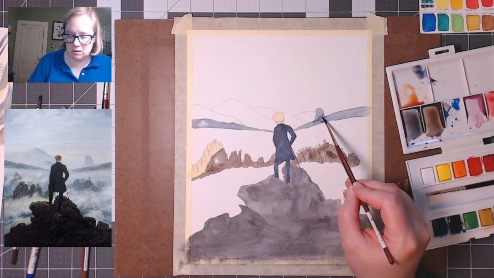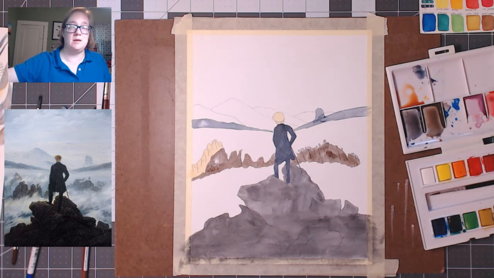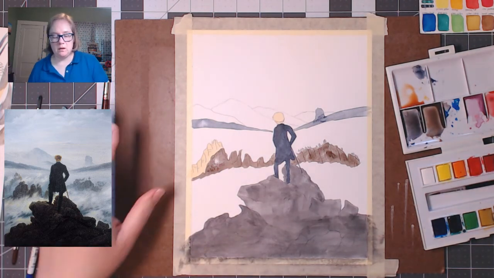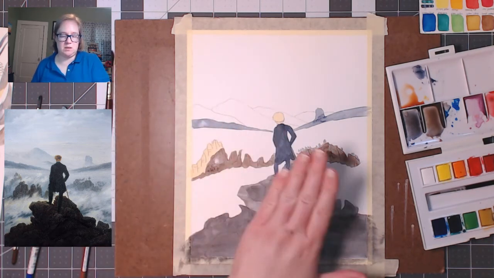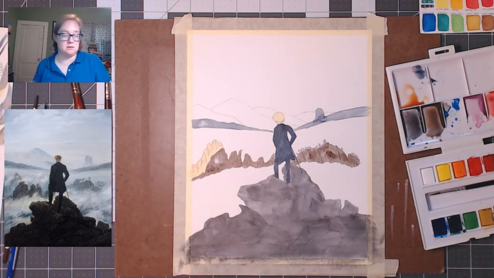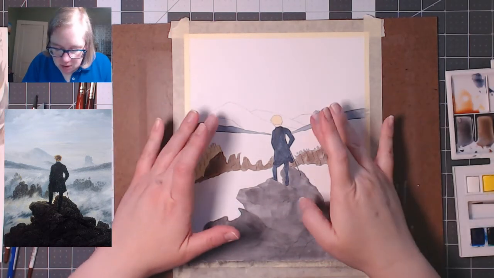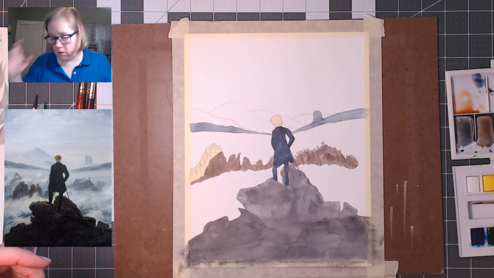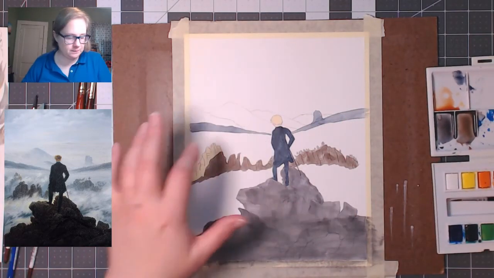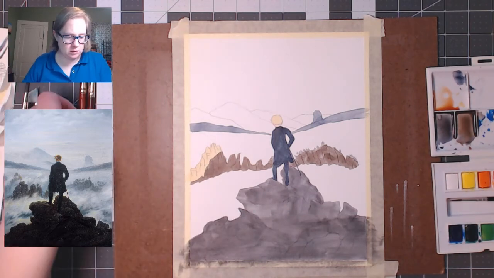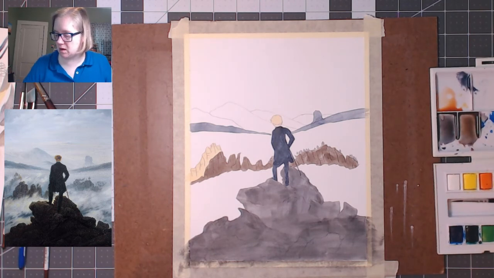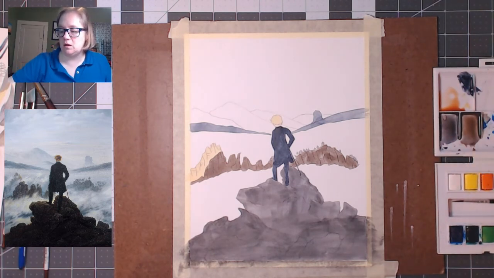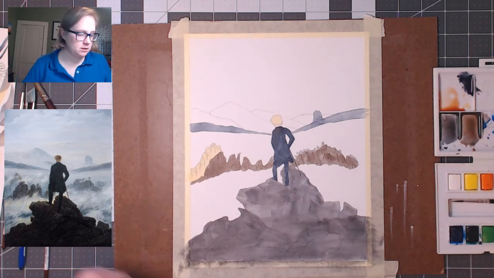So here's what I'm going to do. I'm going to dry all of this, okay? And then we're going to paint this just a lighter shade than that. And then we're going to start with the mist. I've dried my painting. This should be, yeah, I'm not messing it up anymore anyway. And all I'm going to do up here is a lighter shade of this. So I'm just going to get more black, Payne's Gray in my case, and more water. Let's see.